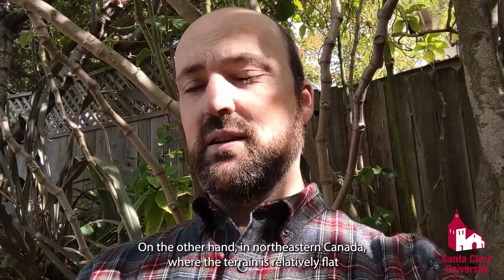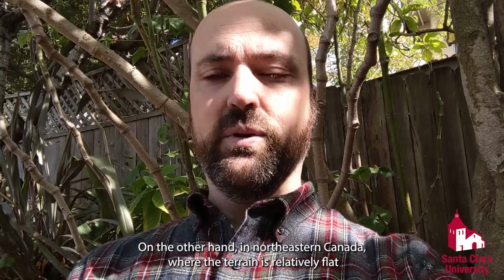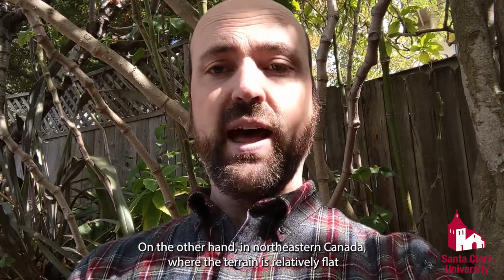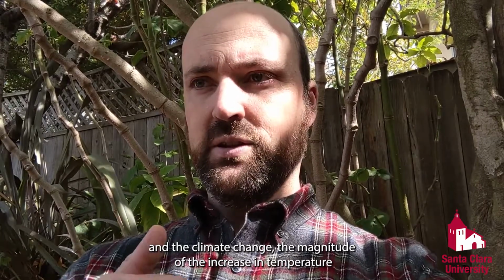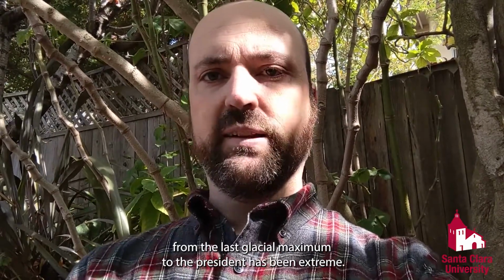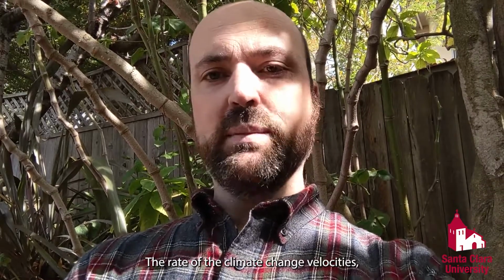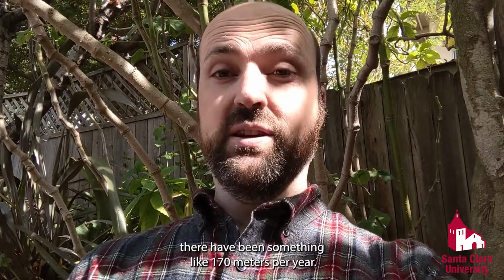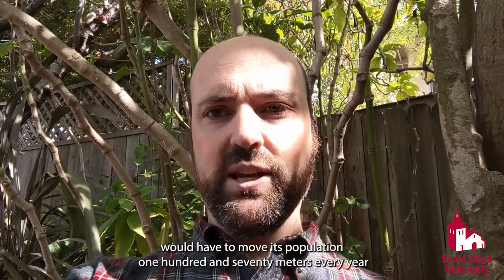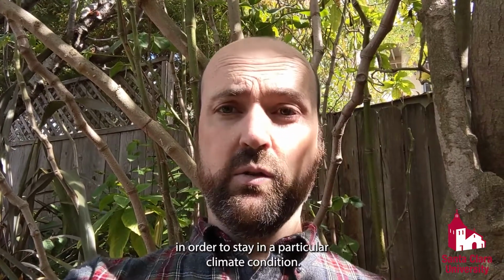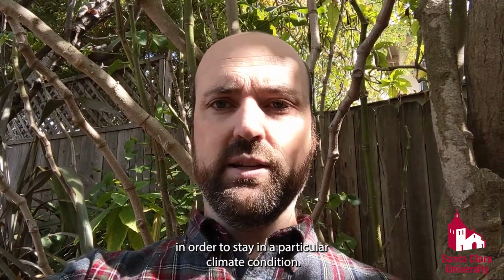On the other hand, in northeastern Canada, where the terrain is relatively flat, and the magnitude of the increase in temperature from the last glacial maximum to the present has been extreme, the climate change velocities there have been something like 170 meters per year. So that tells us that an organism living in that environment would have to move its population 170 meters every year in order to stay in a particular climate condition.